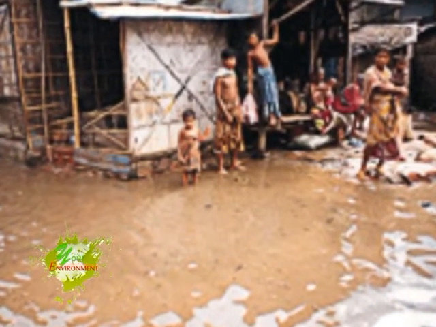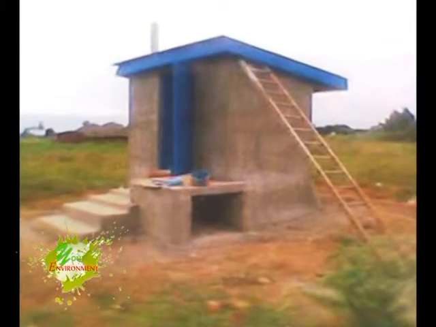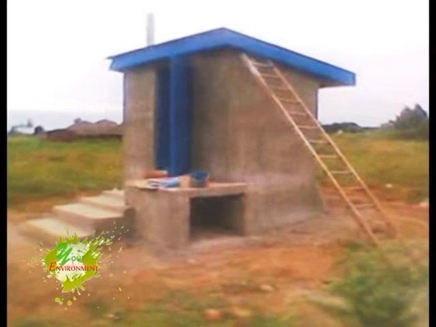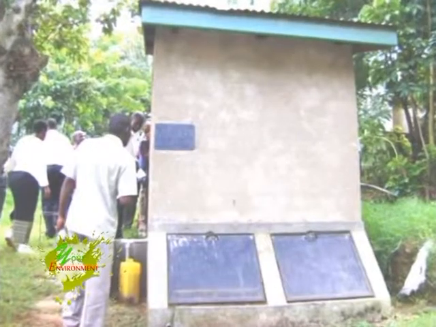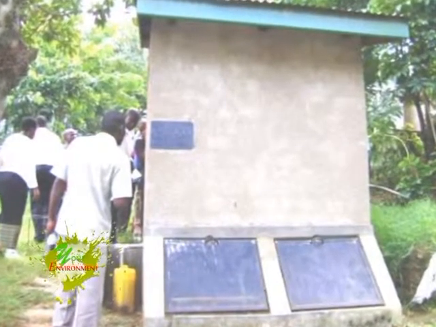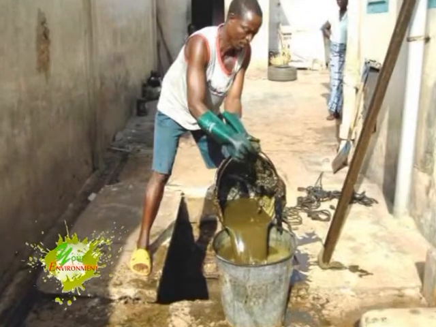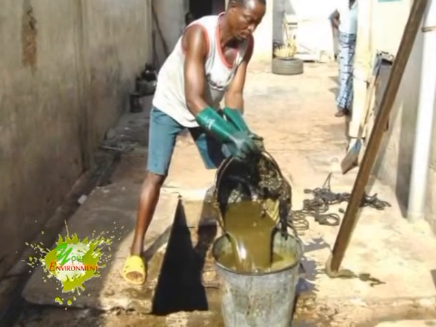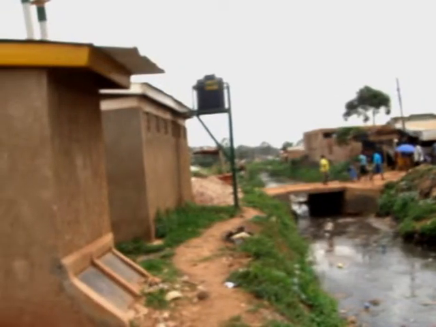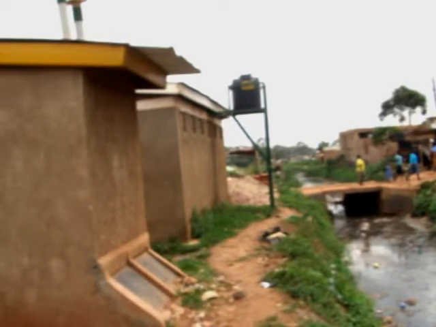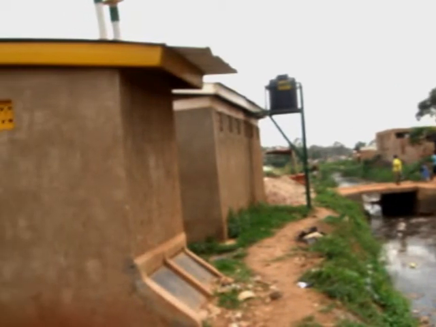We are promoting EcoSan, and EcoSan is a simple technology that, when somebody has been educated, it controls, because it's about recycling waste and reusing it. You go to an EcoSan toilet, especially those people who are not connected to the main sewerage of the city.